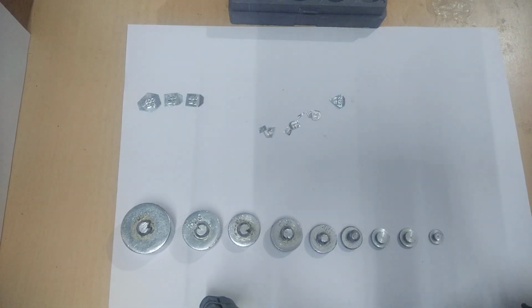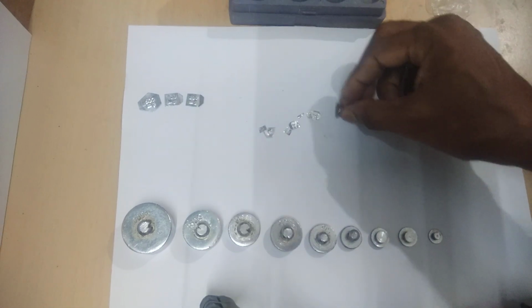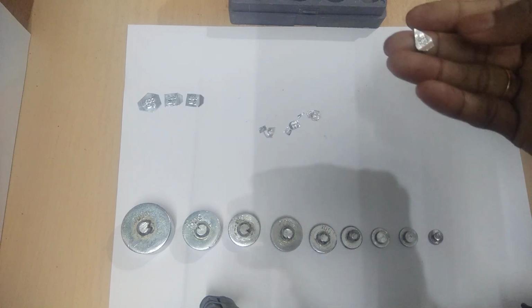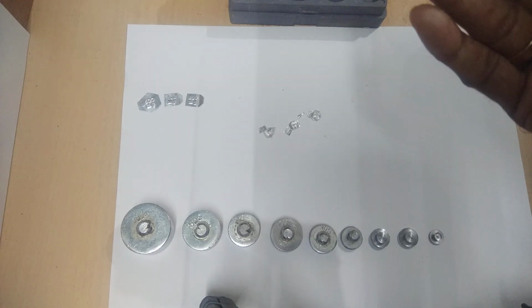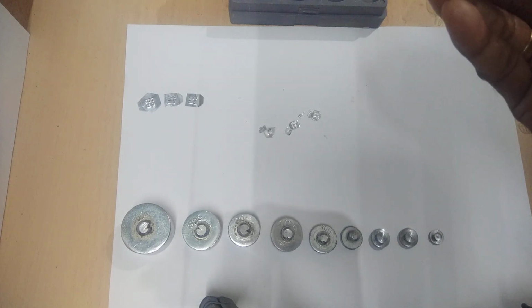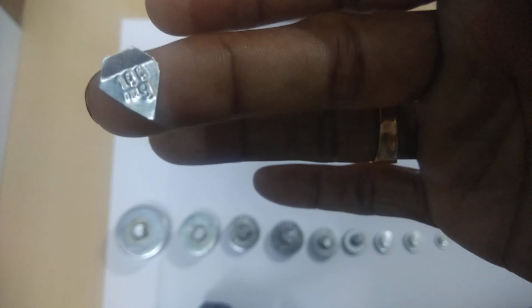Then you see there are other fractions also. Here you see this one. You see it is written as 100 milligram, right? That is 100 milligram.